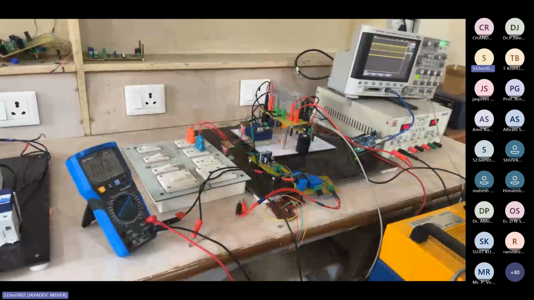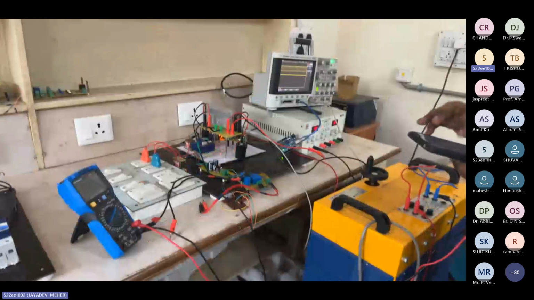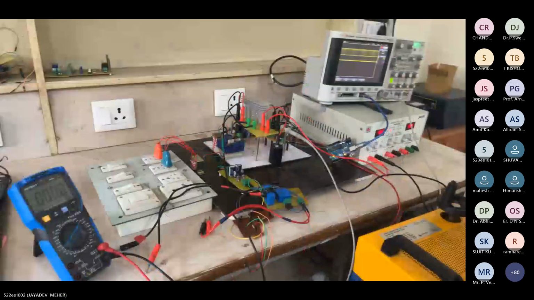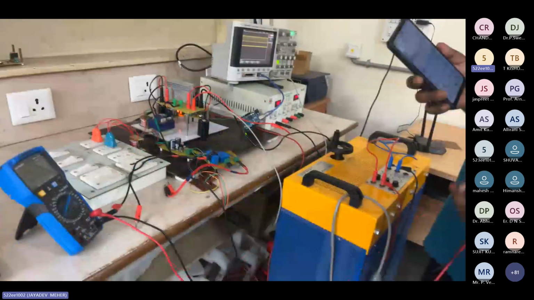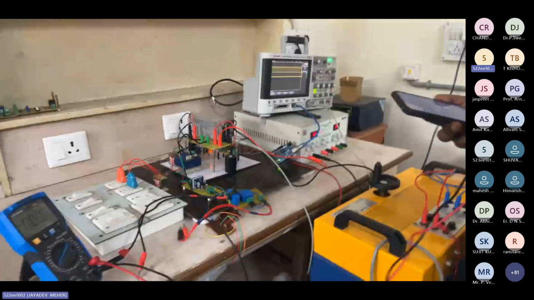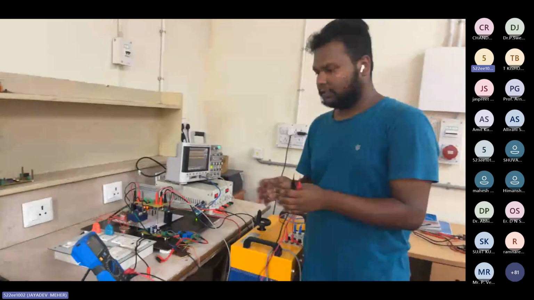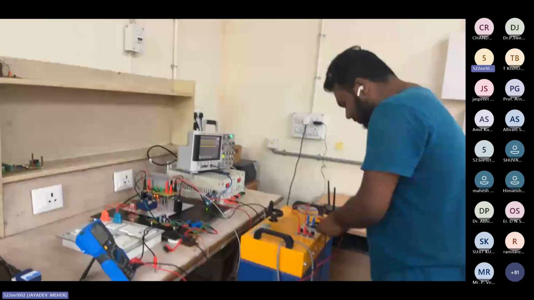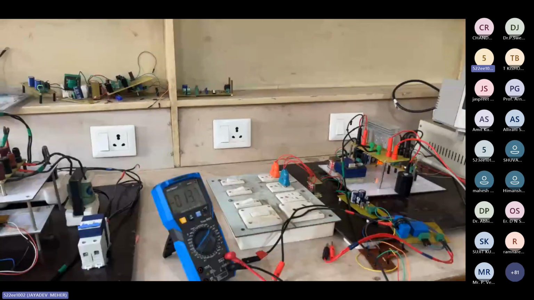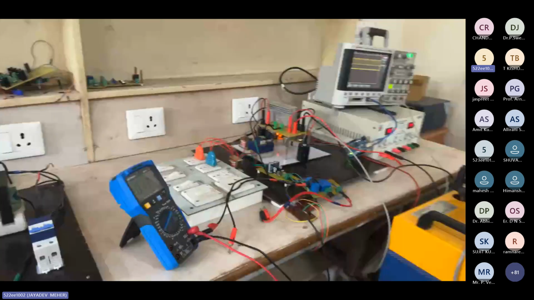If you calculate 10 by 1 minus 0.3, in the calculated part 14.28 volts should come, but in the hardware some drop has happened. That's why I got an output voltage of 13.8 volts. You can see about 0.5 volts has dropped.